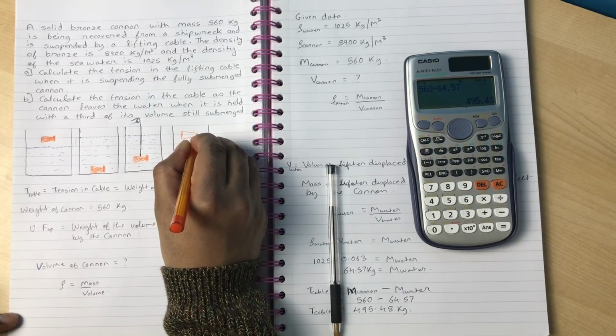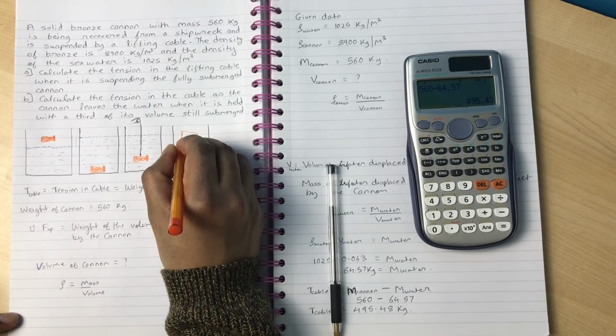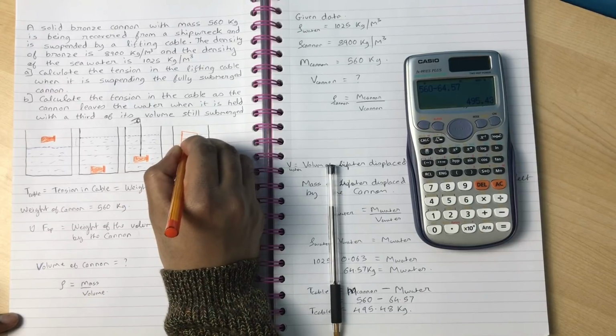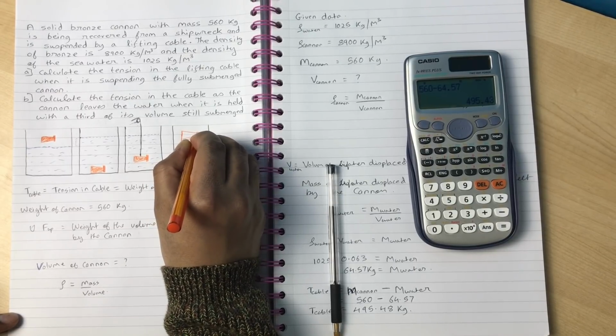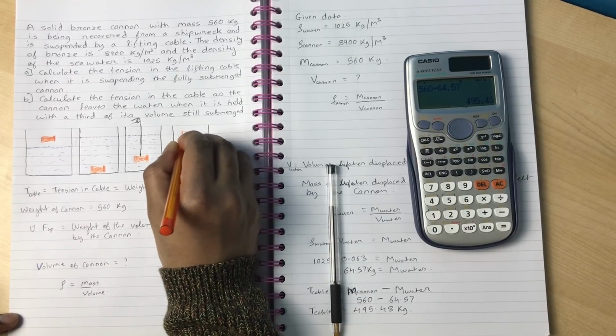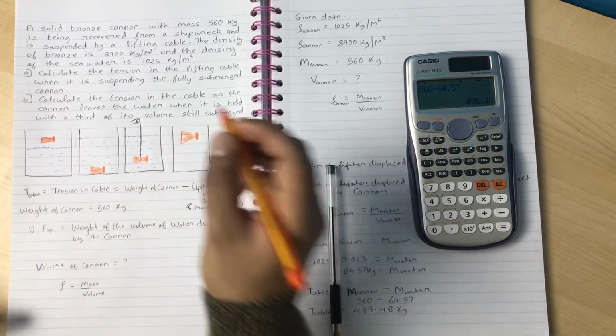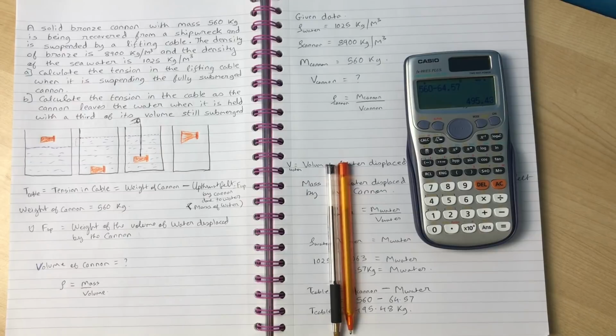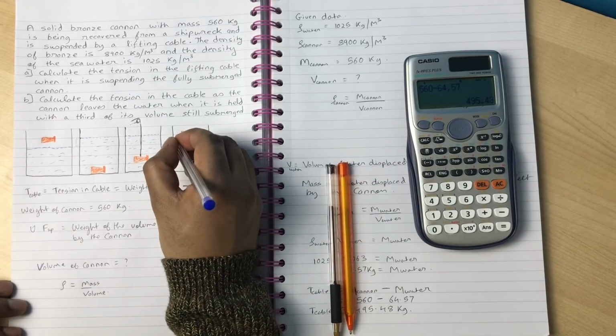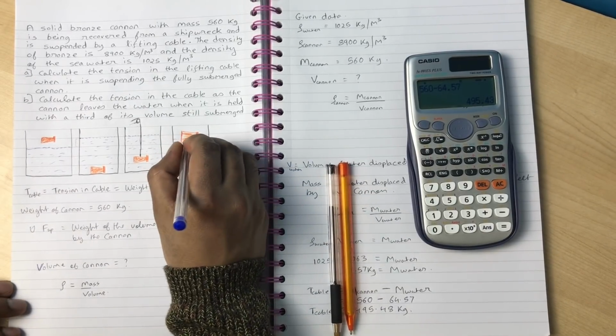Draw my cannon. I know it's getting a bit bigger in my diagram, but I assure you it is not. So it's just my diagram. And it is about a third in water.